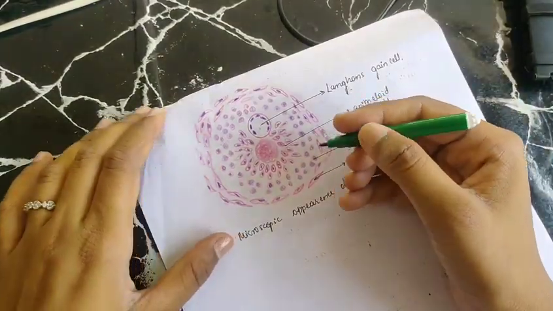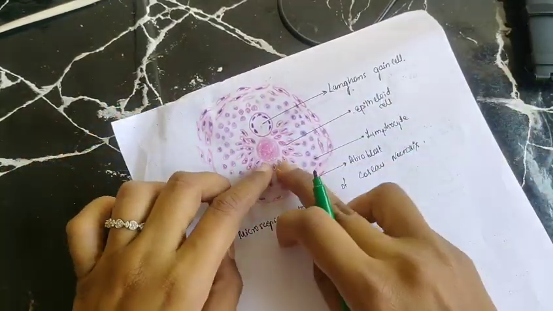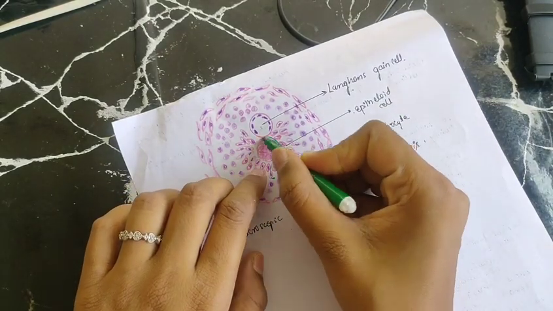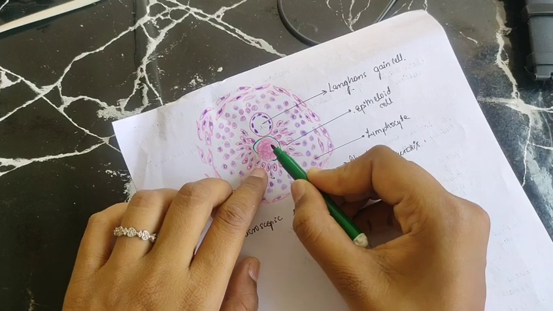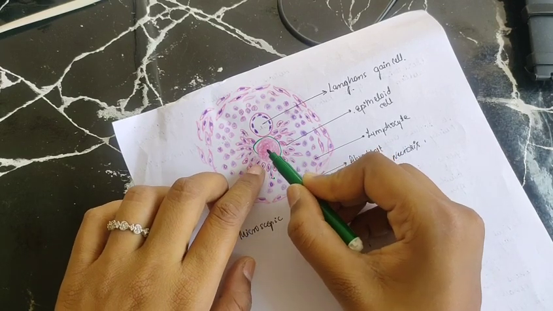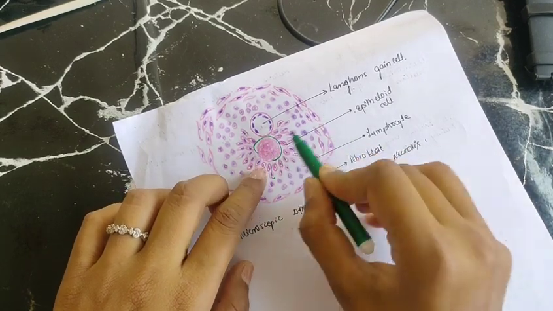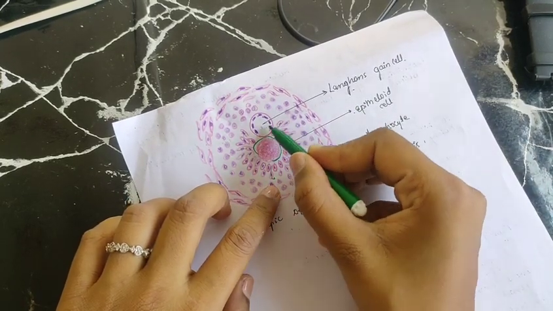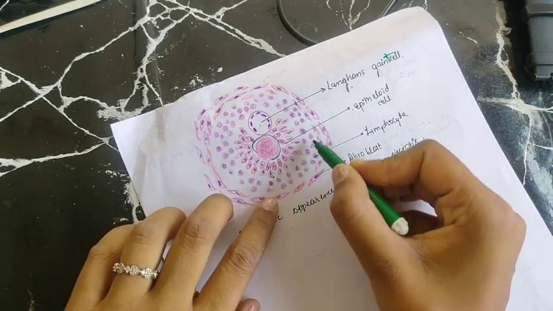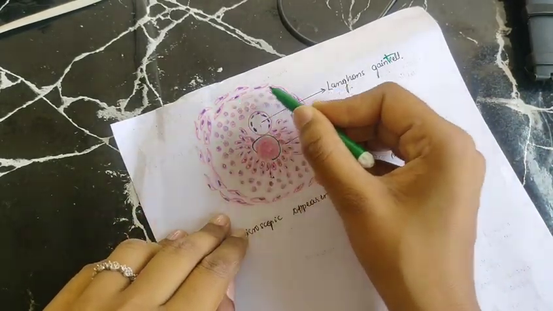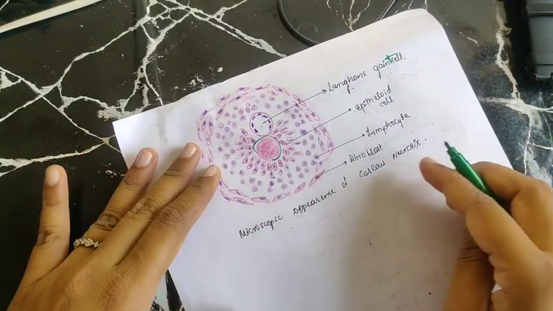This is a diagram which you have to draw. This is the caseous necrotic part. In the caseous necrotic part, you have to show the pink eosinophilic material where the cell architecture is already lost. Then these are the epithelioid cells. This is a Langhans giant cell, and then these are lymphocytes, and surrounding the lymphocytes there will be fibroblasts. This is the microscopic appearance of caseous necrosis.